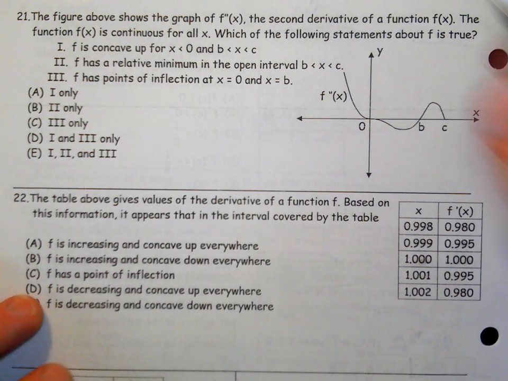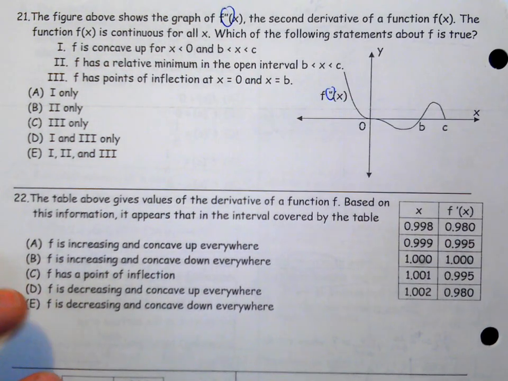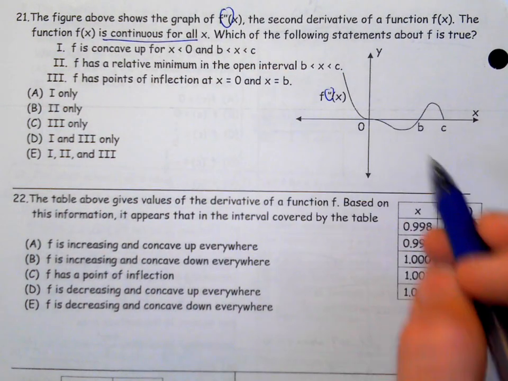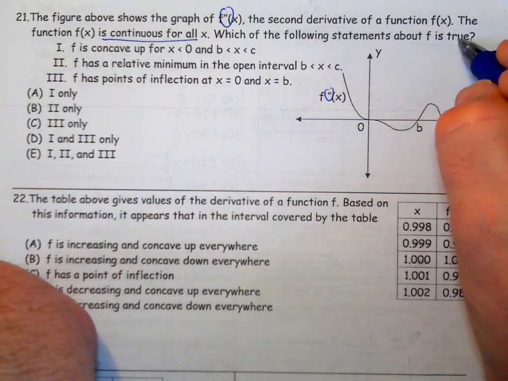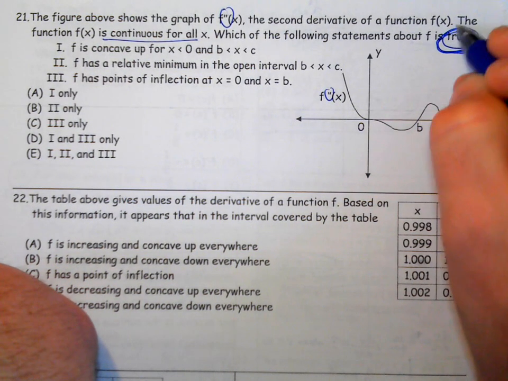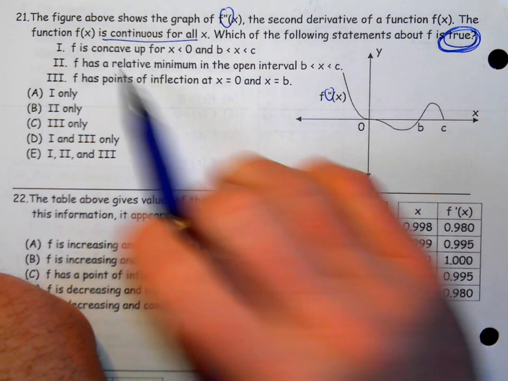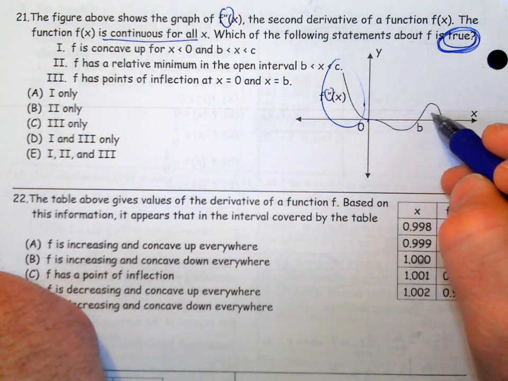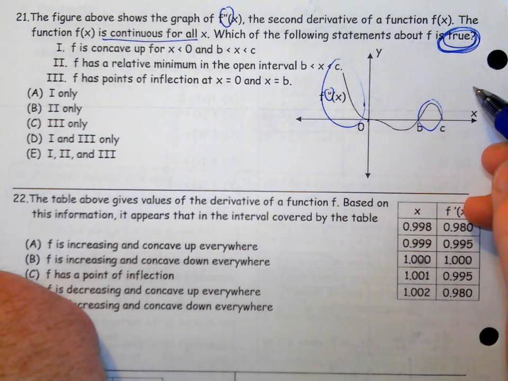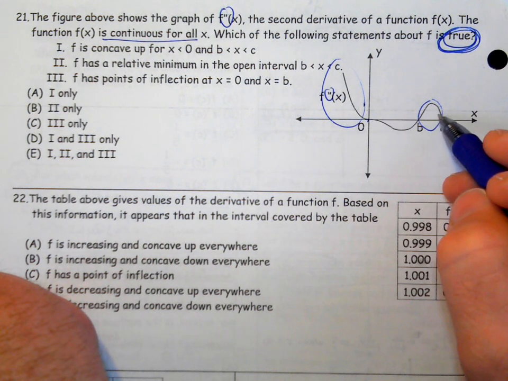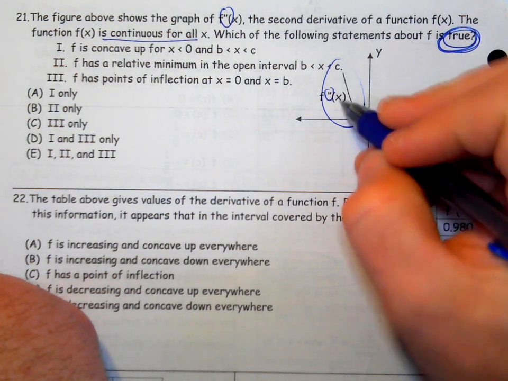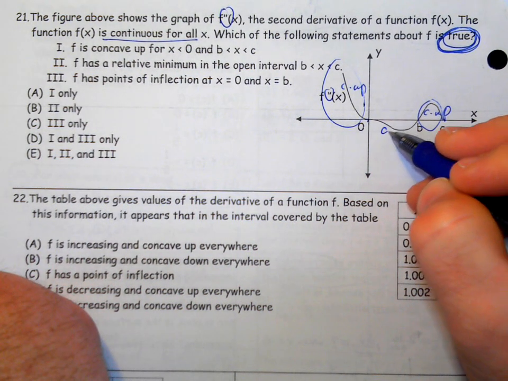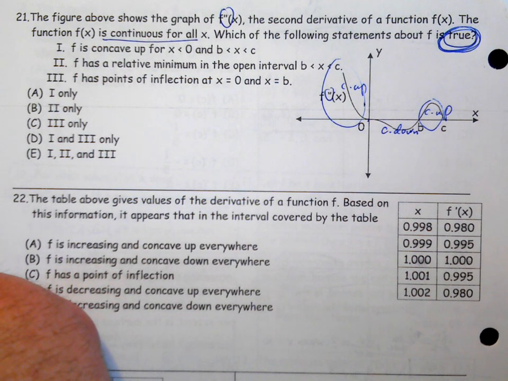Now, 21 shows the graph of f double prime, the second derivative of the function. The function f of x is continuous for all x. Which of the statements about f are true? So they have to be true. F is concave up from x less than 0 and from b to c. Yes, some people would think, oh, that's concave down there, but these are f double prime values. So this represents concave up because they're all positive. This represents concave up because they're all positive. This represents concave down.